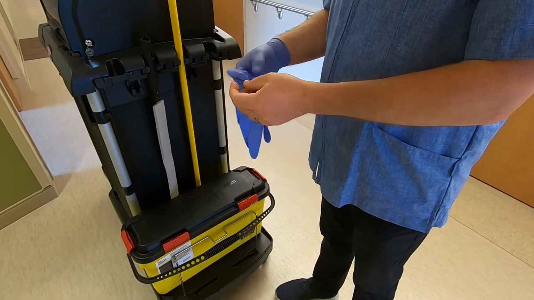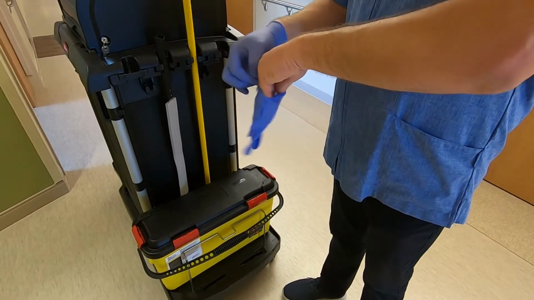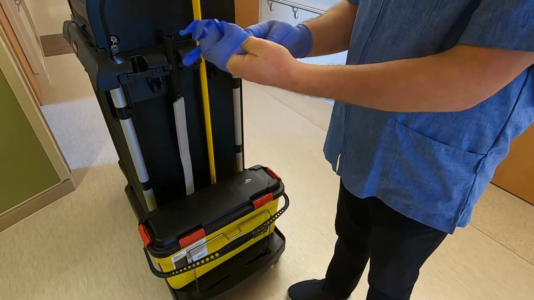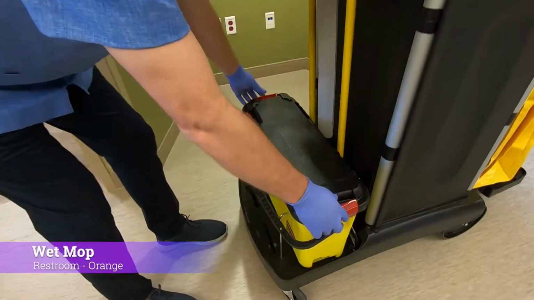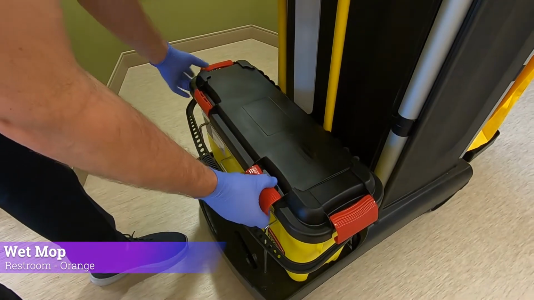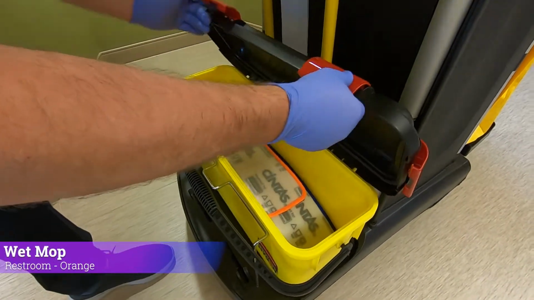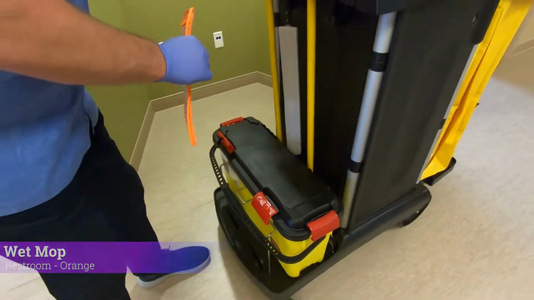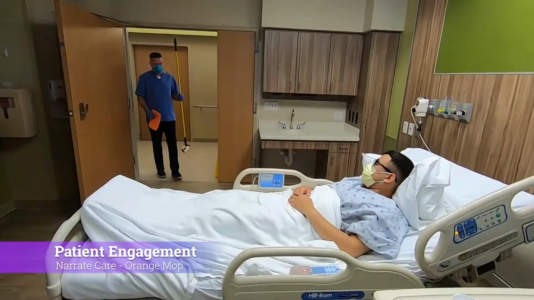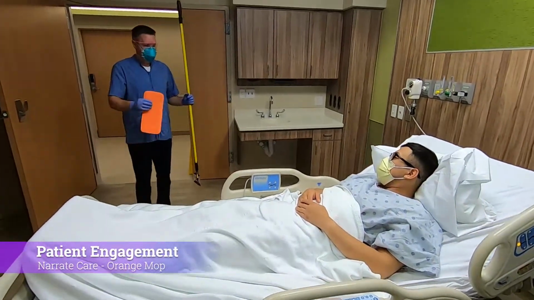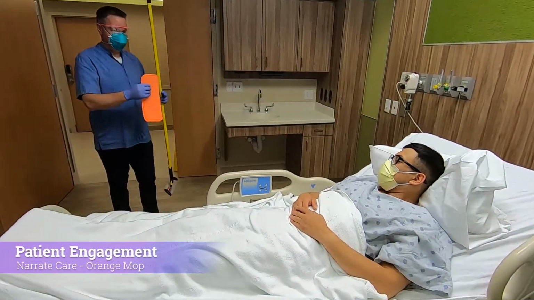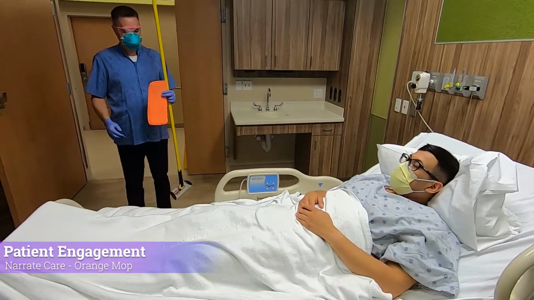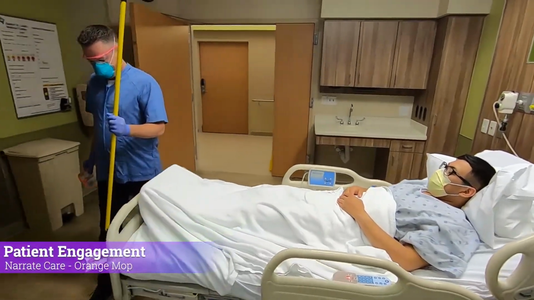It's now time to wet mop the restroom. You will be using an orange microfiber mop in the restroom area. Another opportunity to narrate care by letting your patient know that you're using color-coded microfiber for their safety.